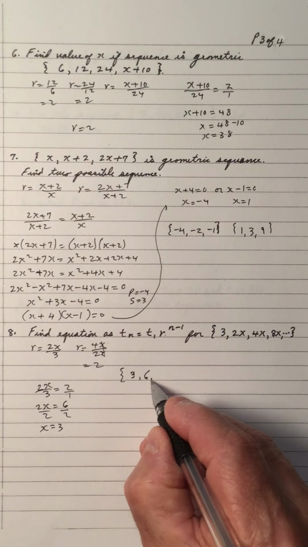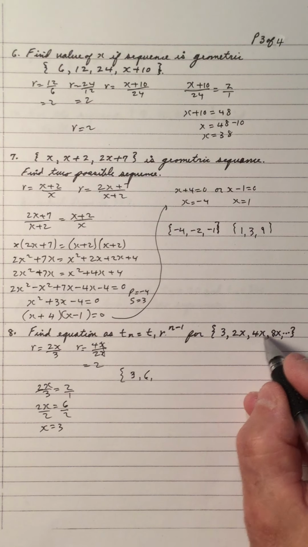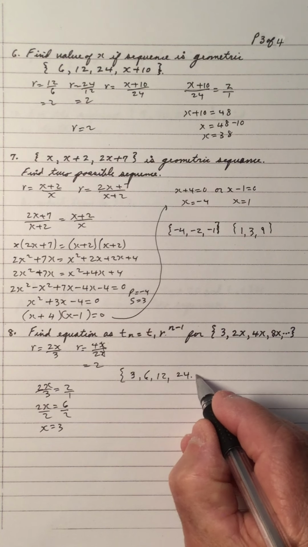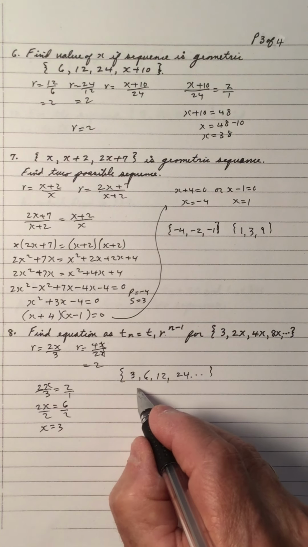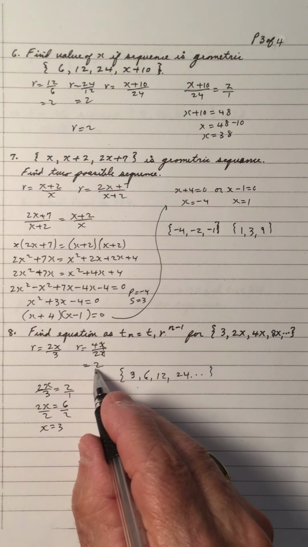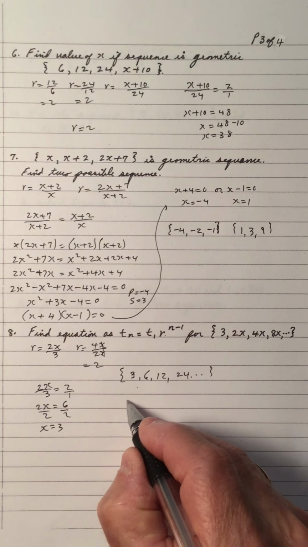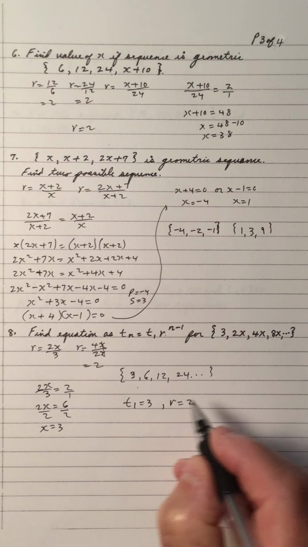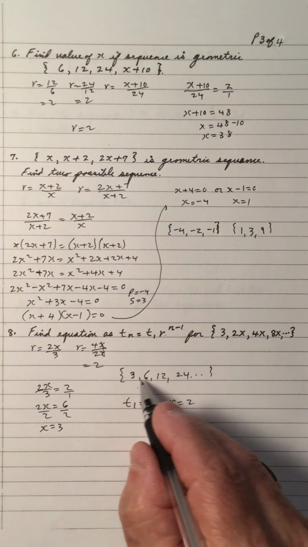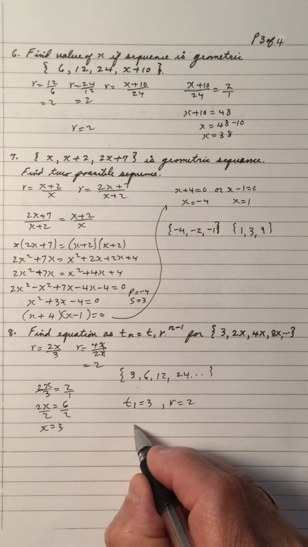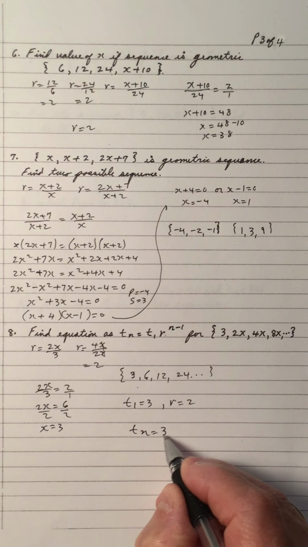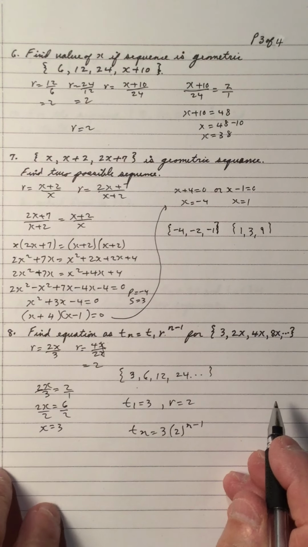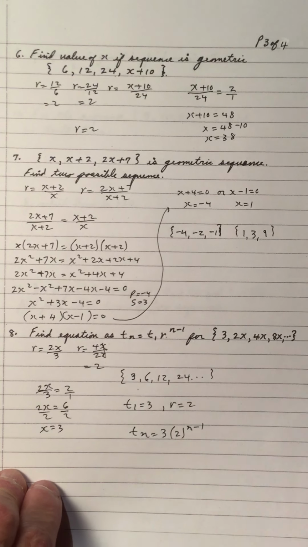So we put 3 in, and we'll get 3 is the first term, so x is 3. 2 times 3 is 6. X is 3, so 4 times 3 is 12. X is 3. 8 times 3 is 24. And we notice that, again, we found out the ratio is 2. So we have T1 is 3, and the ratio is 2. So Tn equals the first term, and 2 raised to the n minus 1. And that is the equation that represents this sequence.